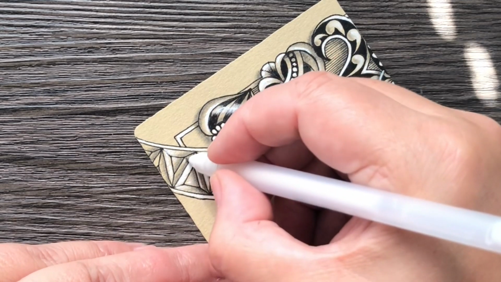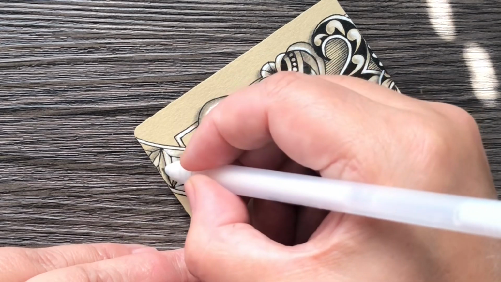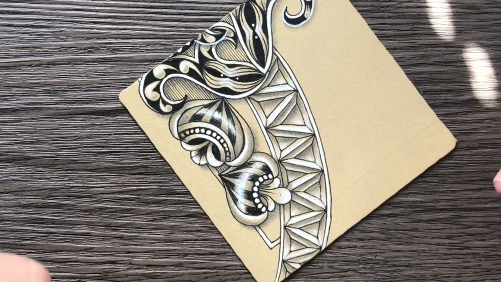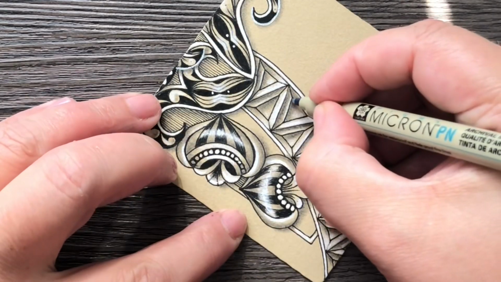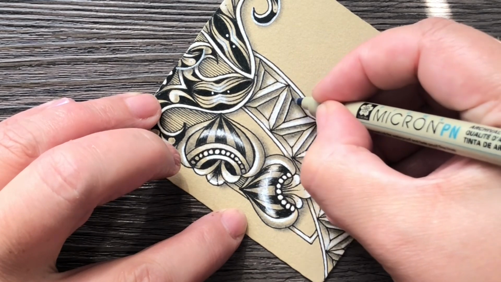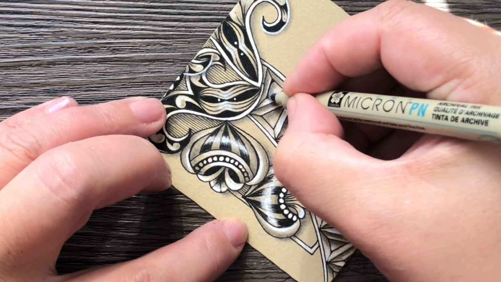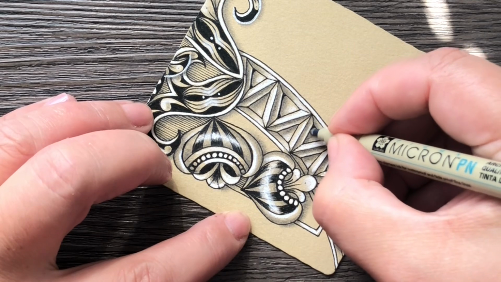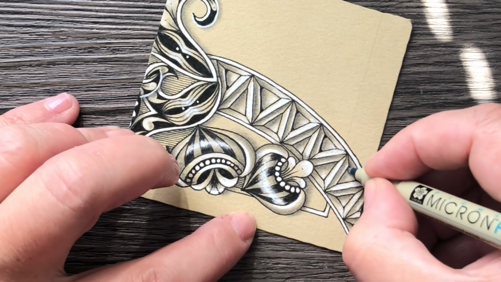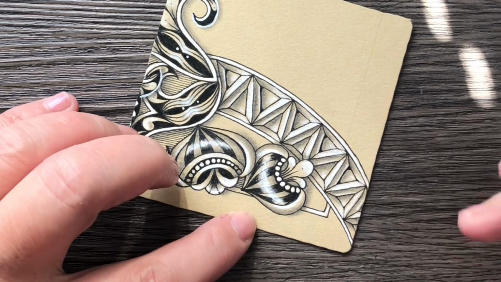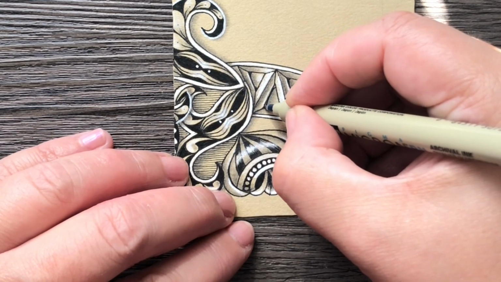And now you know if I used other shading and highlighting supplies, but mostly shading supplies, I would shade some of these sections even heavier. But since I don't have the dark pens or the pencils that would provide more drama, I will just add some depth with my pen.